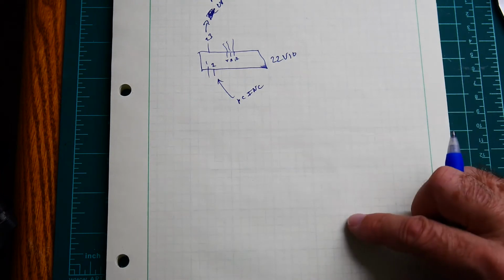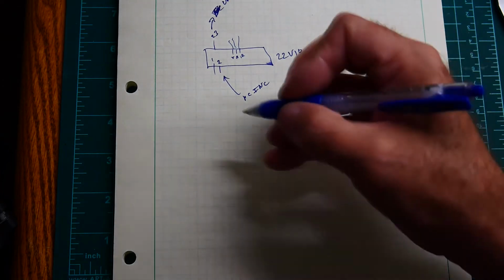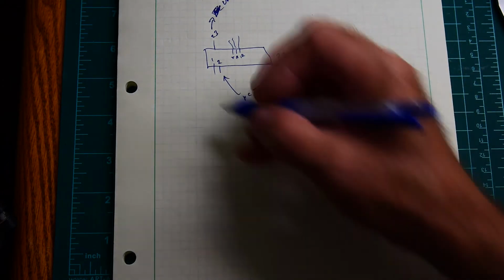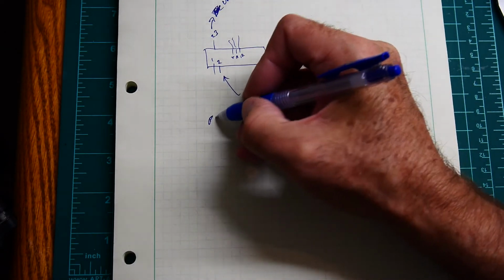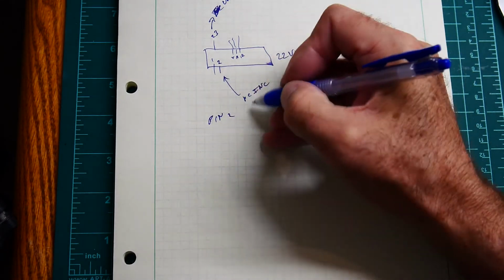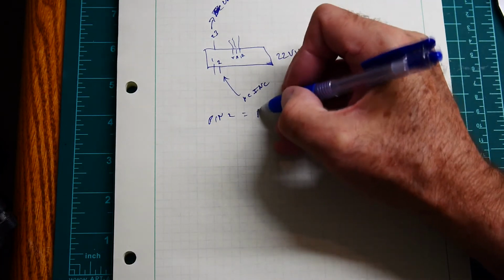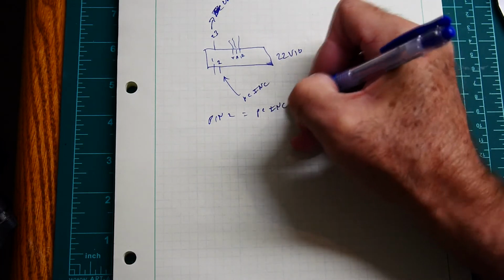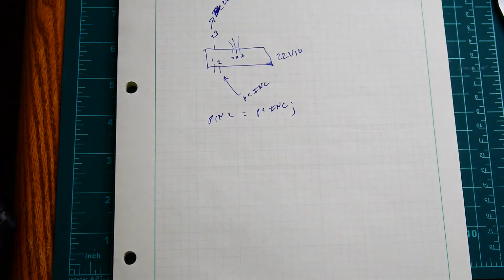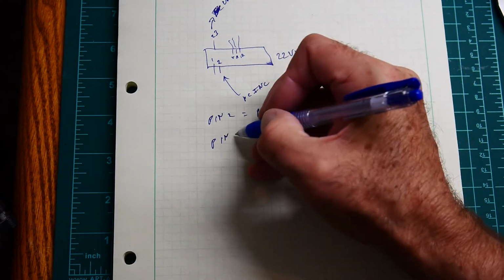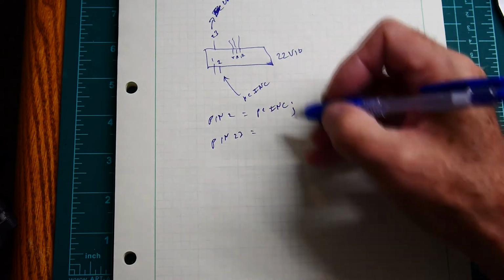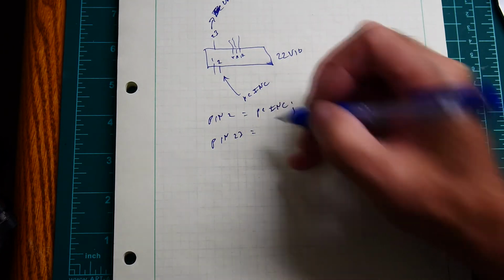We're going to have to add two statements to our WinCUPL program. We're going to have to declare an input, so we'll say pin 2 equals, we'll call it PC increment. And then we're going to say pin 23 is going to be, what did I call it here?